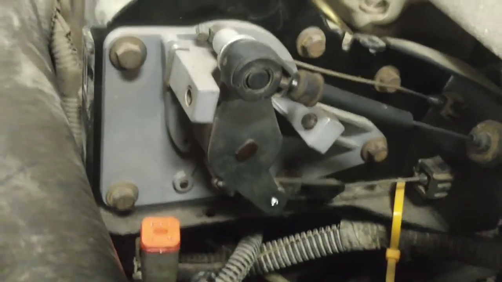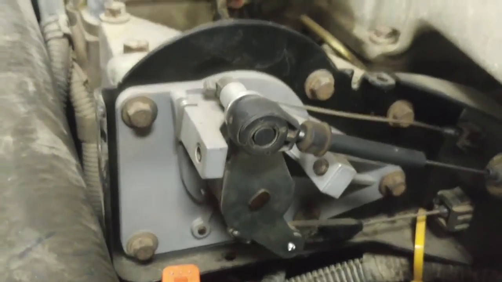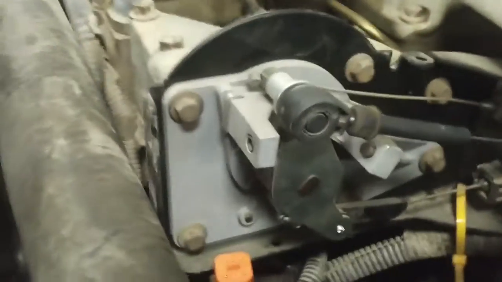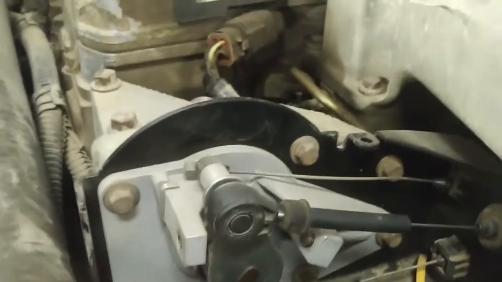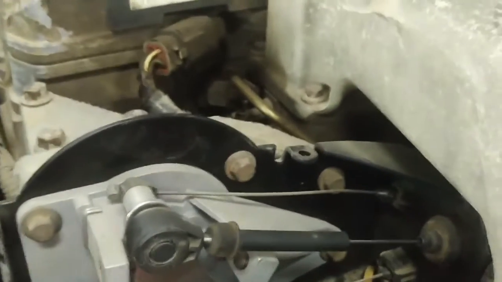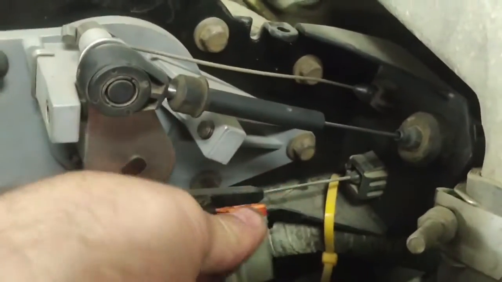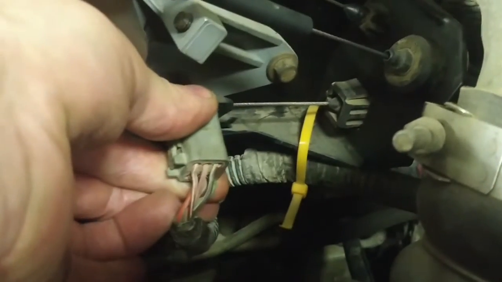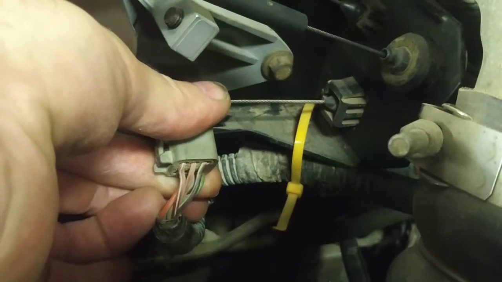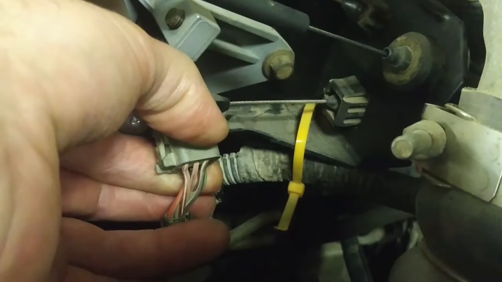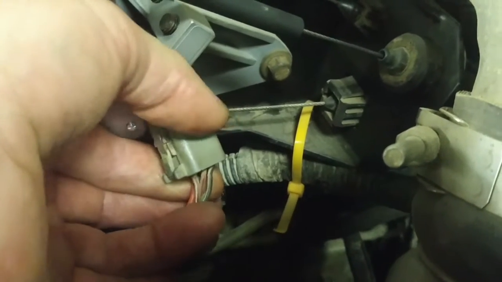So the accelerator pedal actually lives behind a plastic cover mounted to the left front corner of the engine. It's a 6-wire connector that plugs into the bottom of the accelerator pedal sensor, and the brown and white wire on that corner is the APP signal.